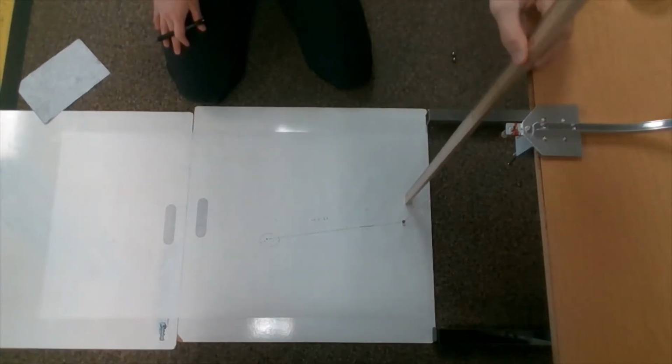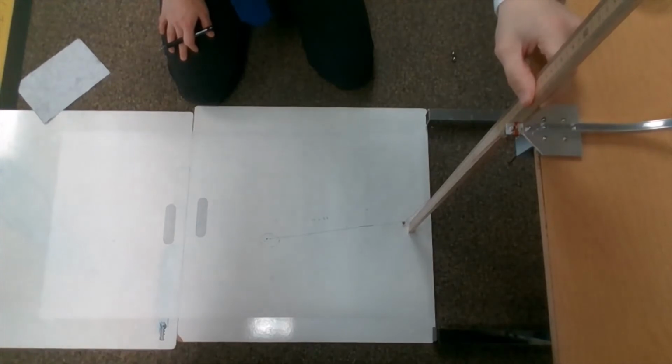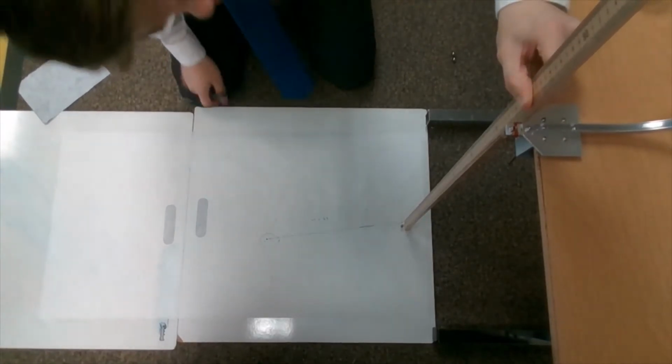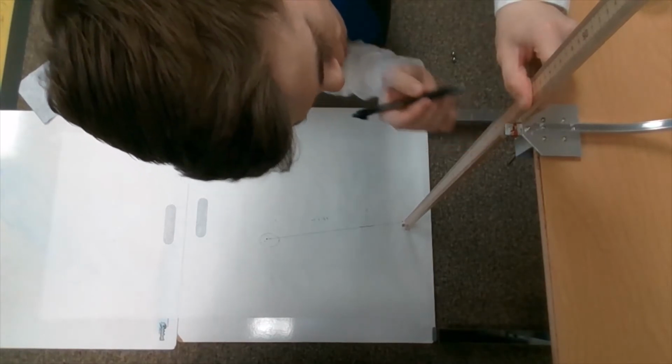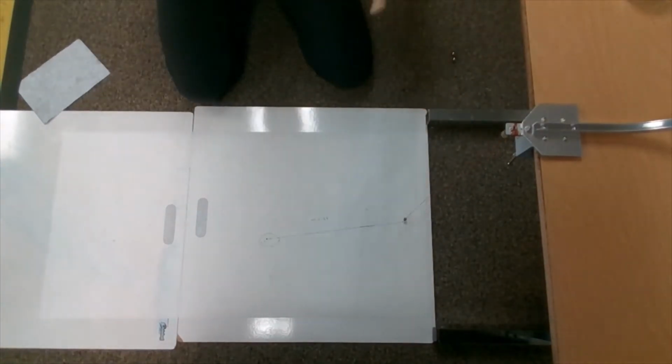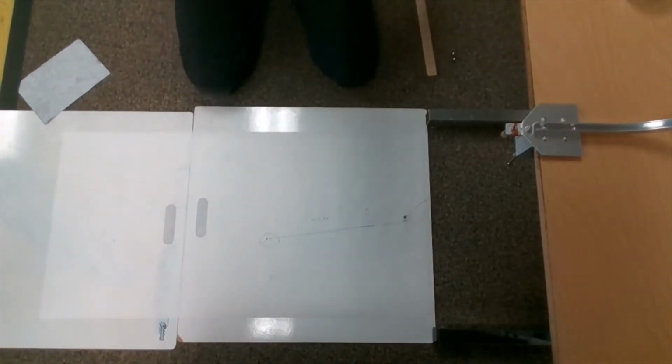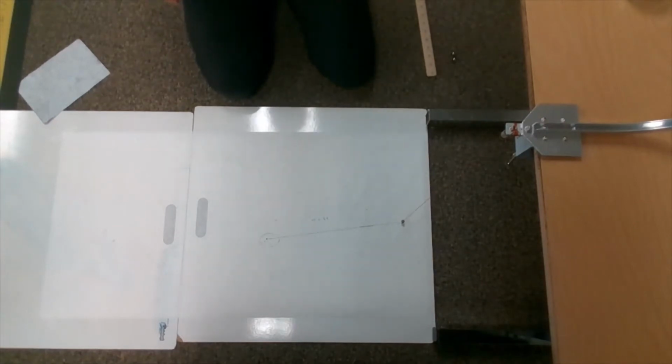So if I line up my meter stick here, and I read it off, the height of my launch is right at 75.3 centimeters. So my height will be 75.3 centimeters, and my distance will be 33.7 centimeters.